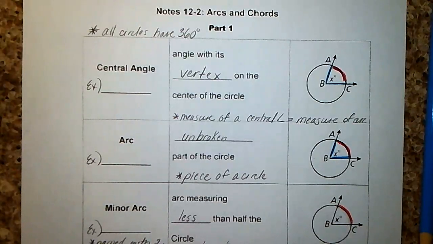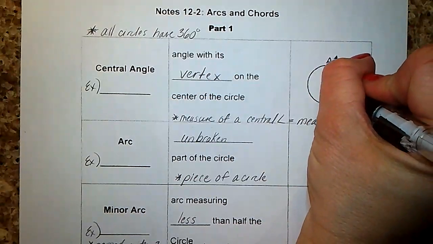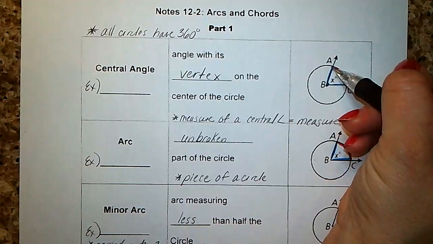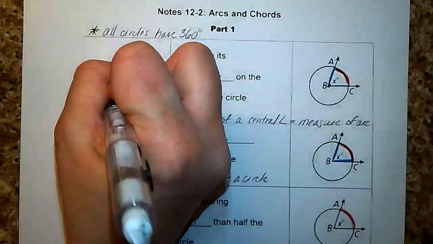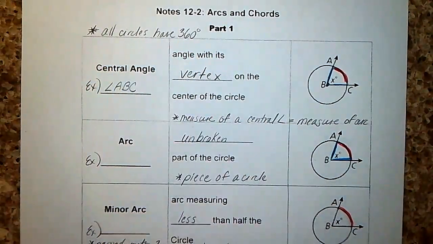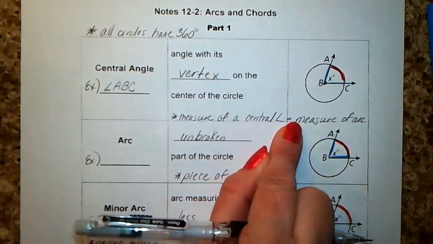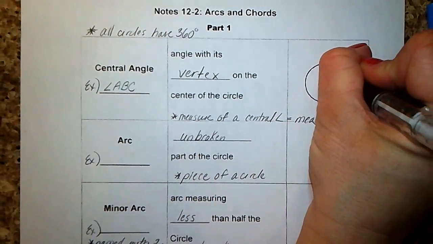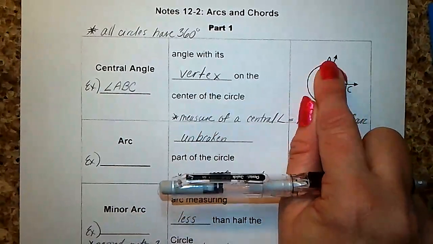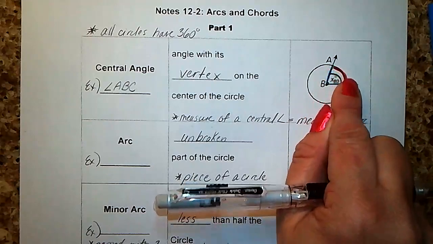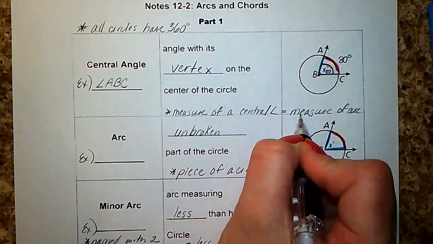First of all, let's talk about a central angle. A central angle is basically an angle with its vertex at the center of the circle. Right there, angle ABC has its vertex right at the center of the circle, so the central angle is angle ABC. If that measurement is 80 degrees, then the measure of the arc from A to C, that piece of the circle, is also 80 degrees. So the measure of a central angle is equal to the measure of an arc.